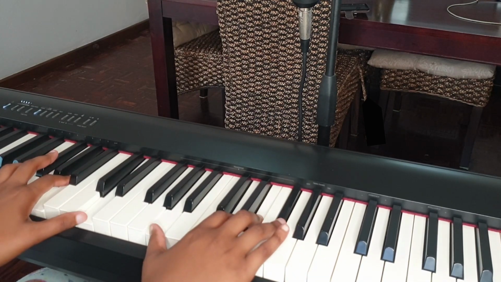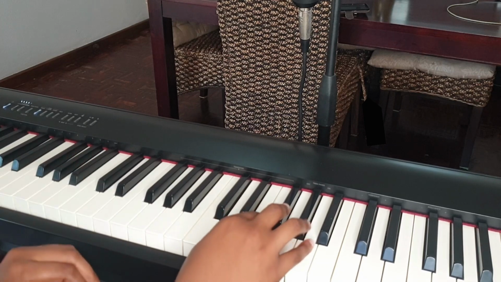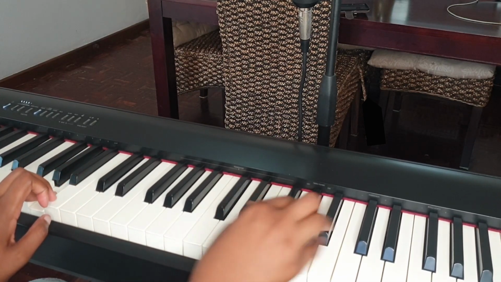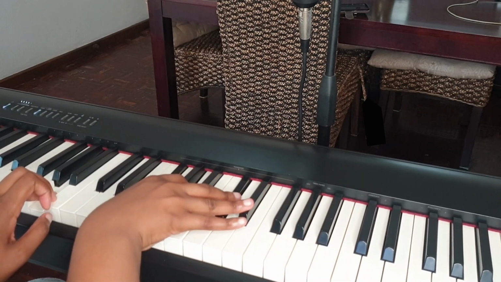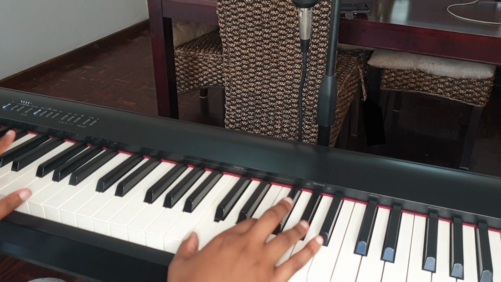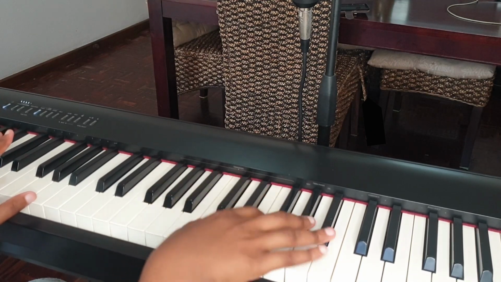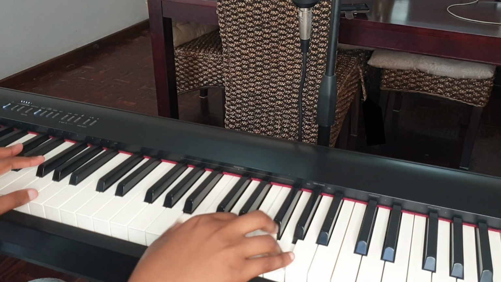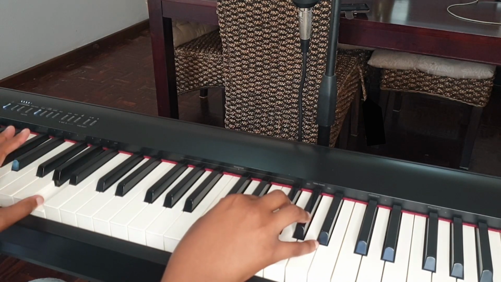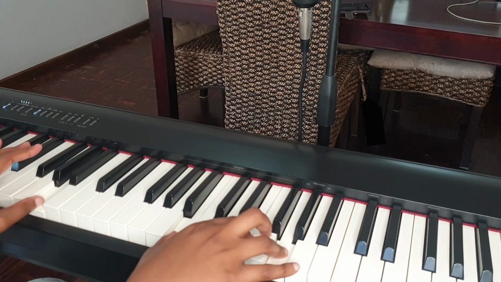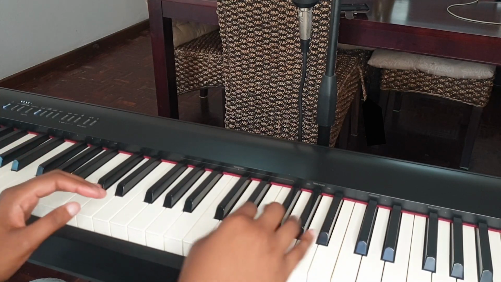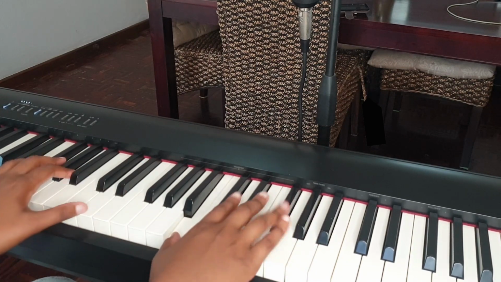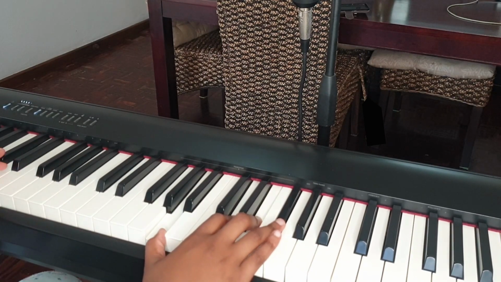So it's like F sharp minor in second inversion, okay, and then F minor, second inversion, and then A minor. I mean, you don't really need to do that. I'm just harmonizing it. And then the end.